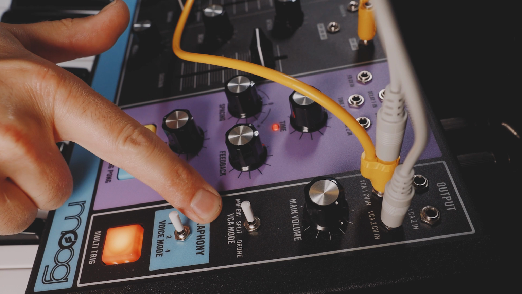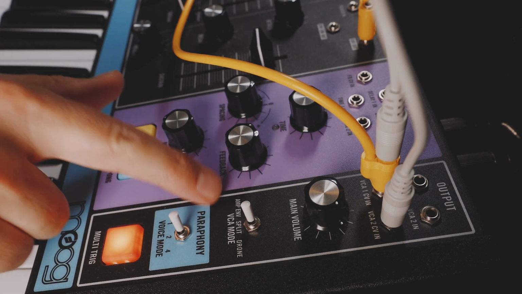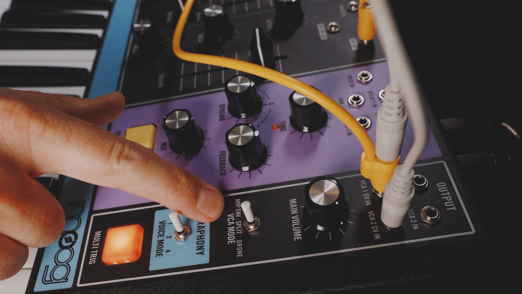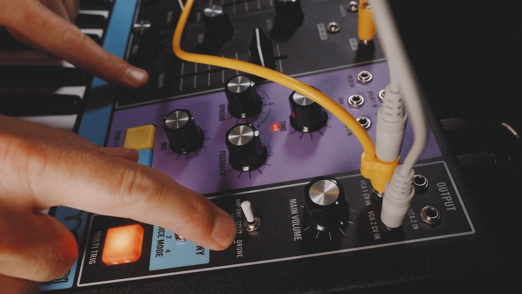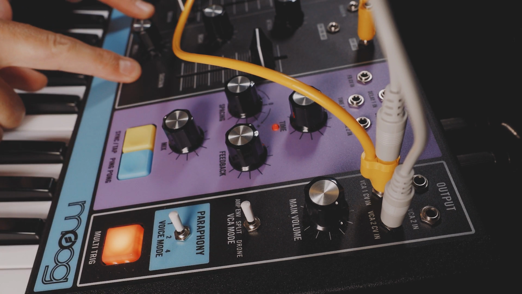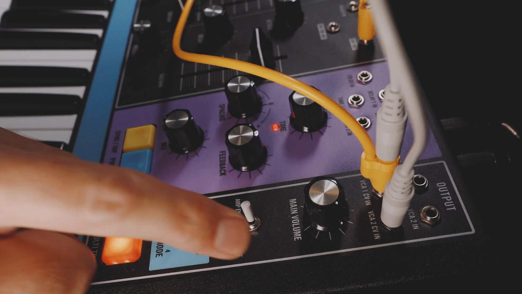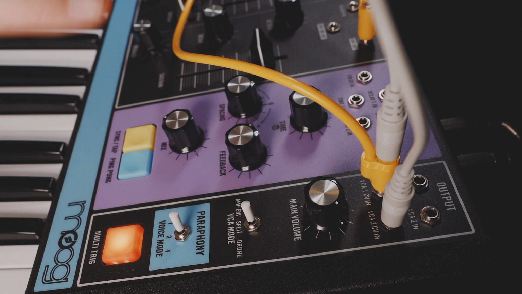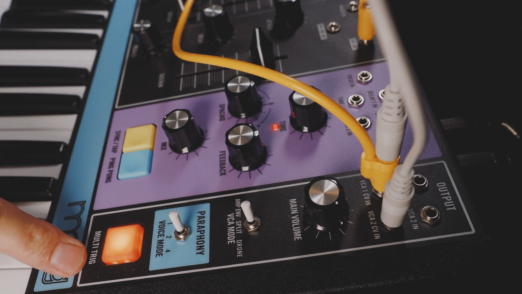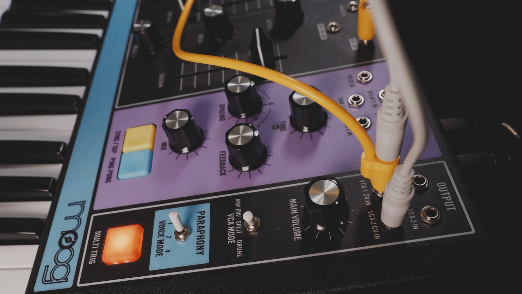It's got this little switch here called VCA mode, where we can switch between just using the amplitude envelope, or the amplitude and the filter envelopes, or neither of the envelopes and have a sort of drone effect. And what we need to do in order to break the internal connection of the amplitude envelope going to the VCAs is to switch this to drone.